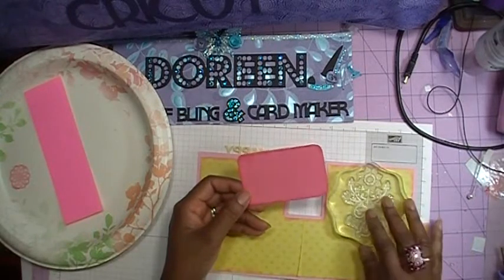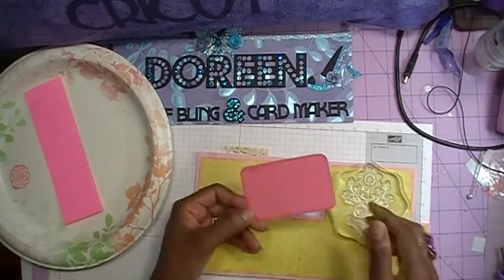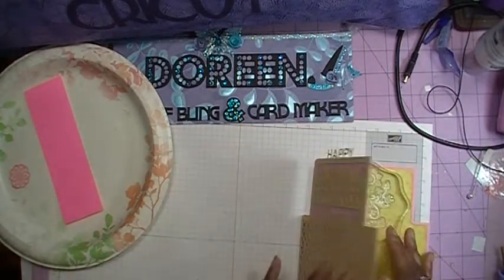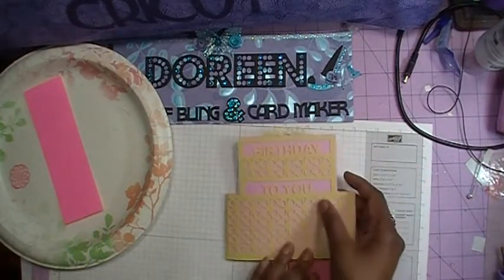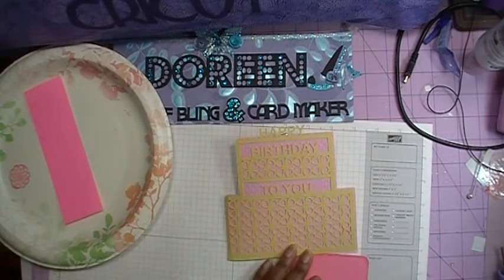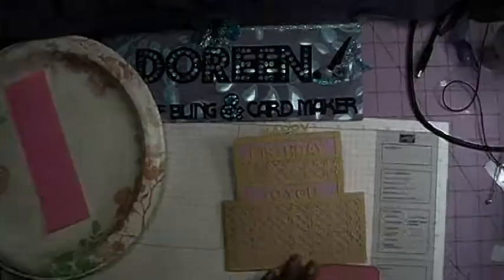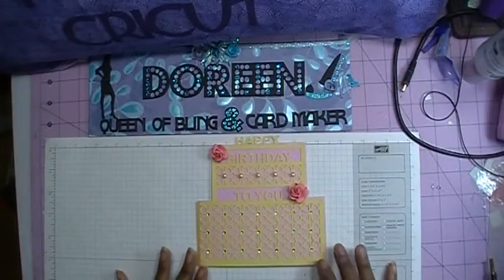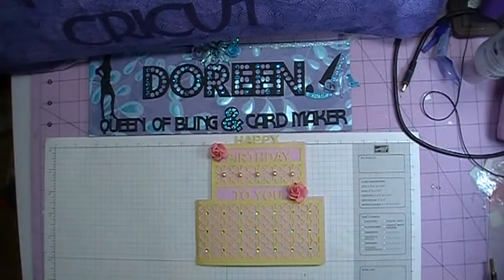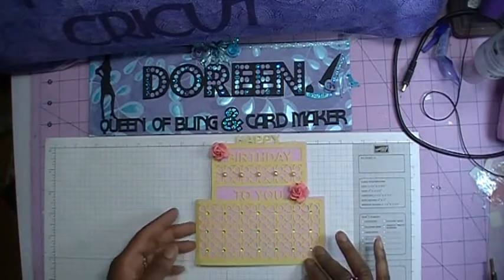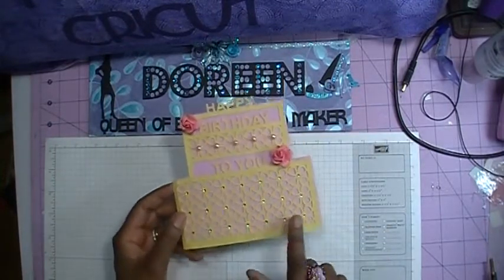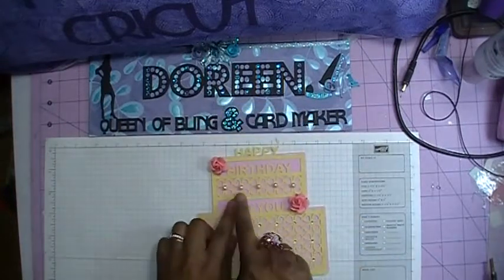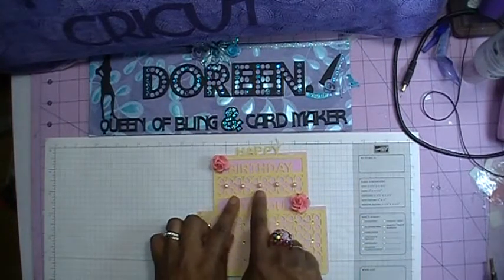So I'm going to go ahead and put my stamp in and put my inside sentiment in. And then I'm also going to, of course, add my bling, and I'll be back with the finished card. Okay everybody, so I am back with my finished card. I've added my bling down here at the bottom, and then I've added some pearls along here at the top of the cake.